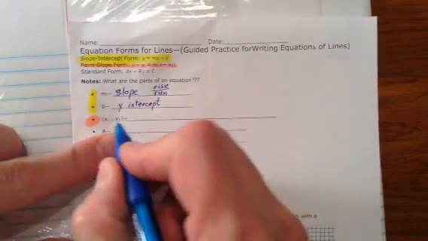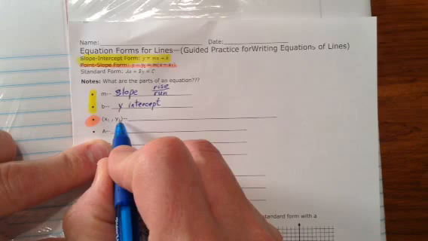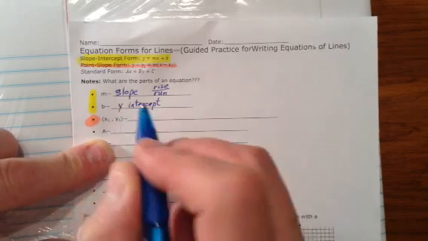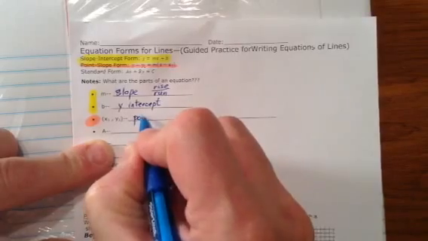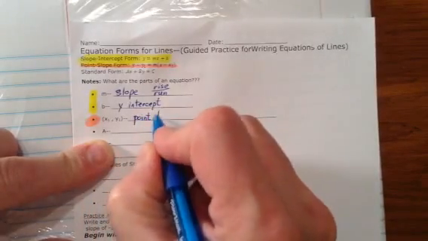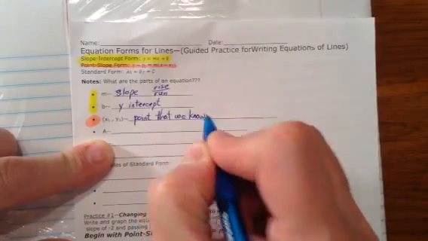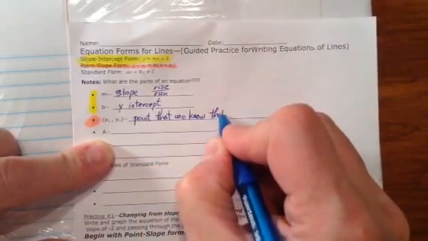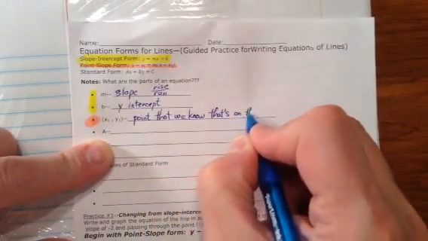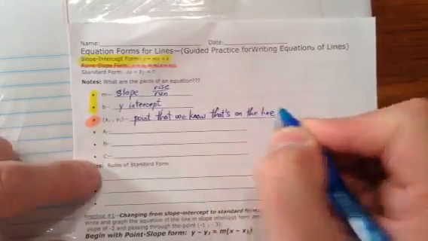Okay, so this x sub 1 and y sub 1, again sub stands for subscript, this is going to be the point that we know that's on the line.